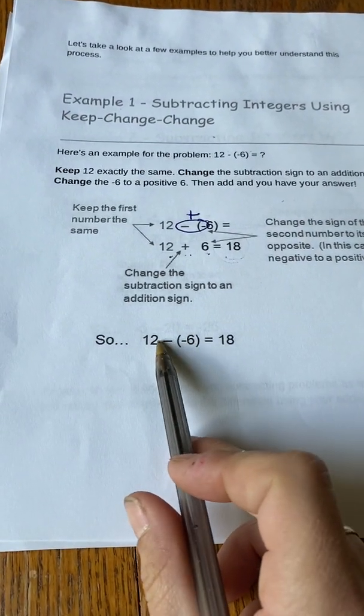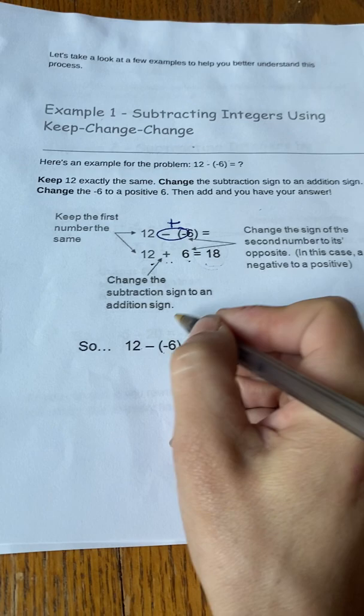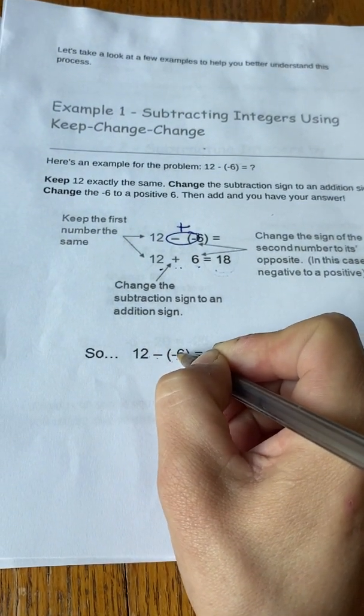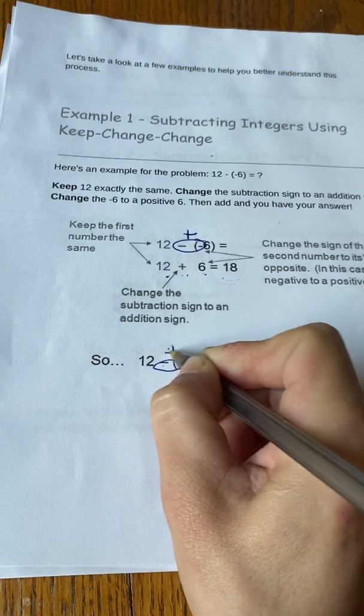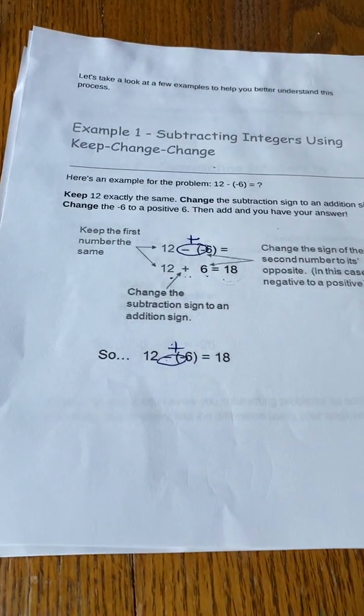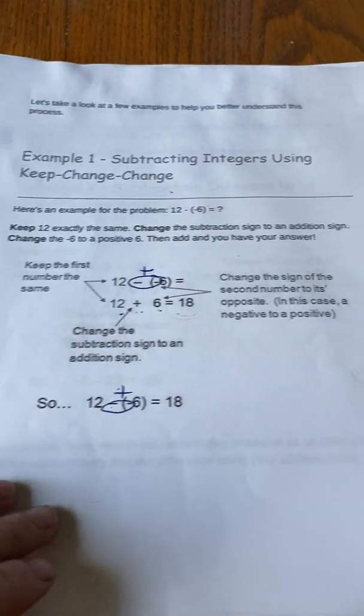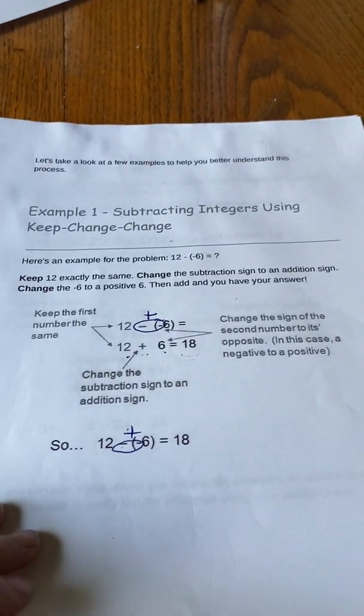Once again, right here, you can see it a little bit better. Whenever I see those two signs together, separated by that parenthesis, I circle it. That's the first thing I do. And then I know, now it's 12 plus 6. I don't have to worry about am I subtracting or am I adding and so forth.